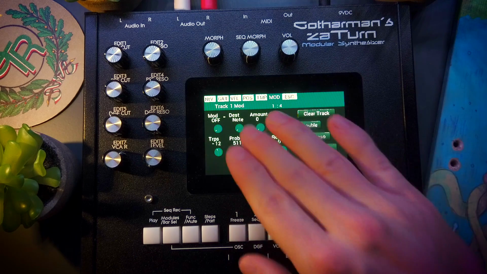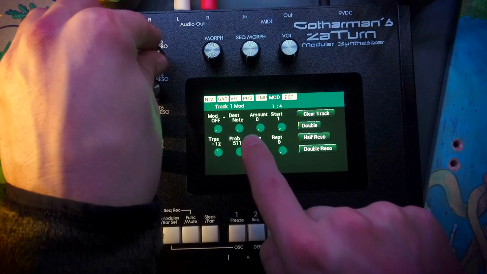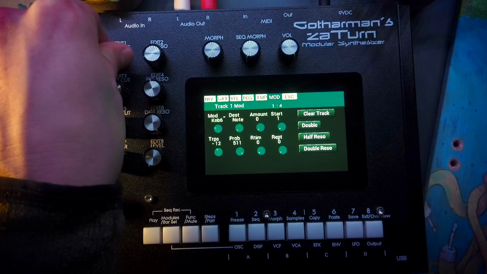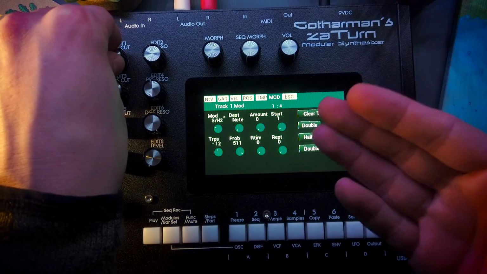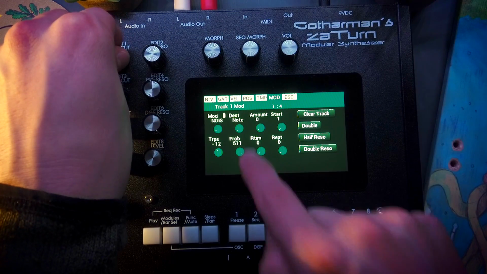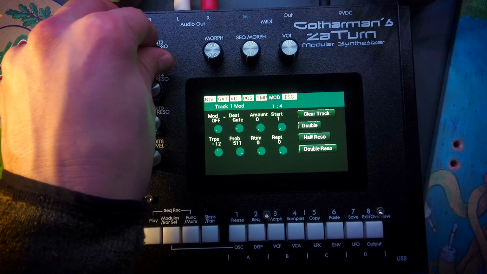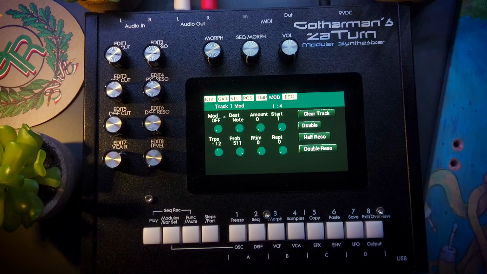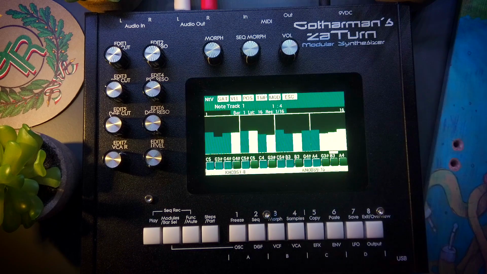You can also modulate a parameter. For example, you can have the note value modulated by any of the modulation sources. You can set up sample and holds like random generators. Of course, you can have LFOs, you can have knobs, whatever, to modulate note or the gate length. There's a delay and so on. So yeah, lots of modulation options here.